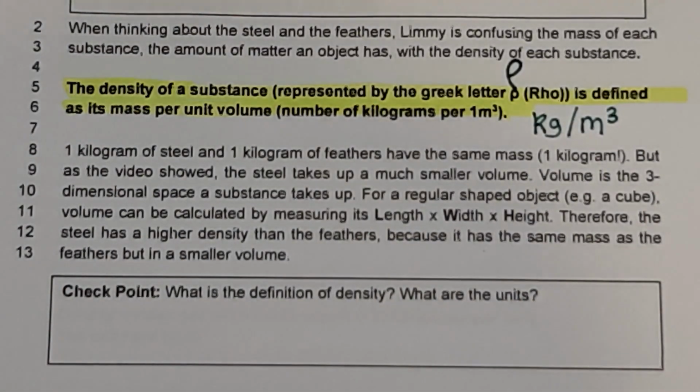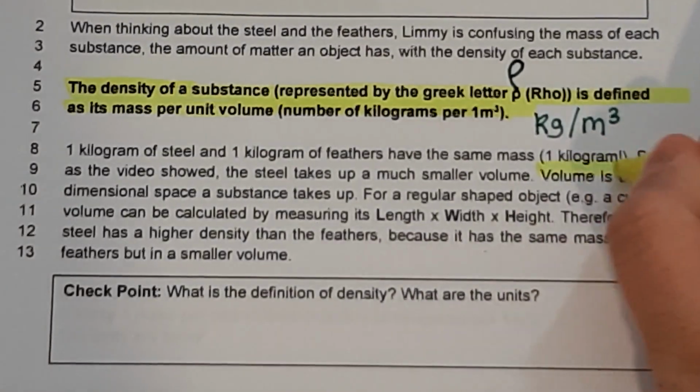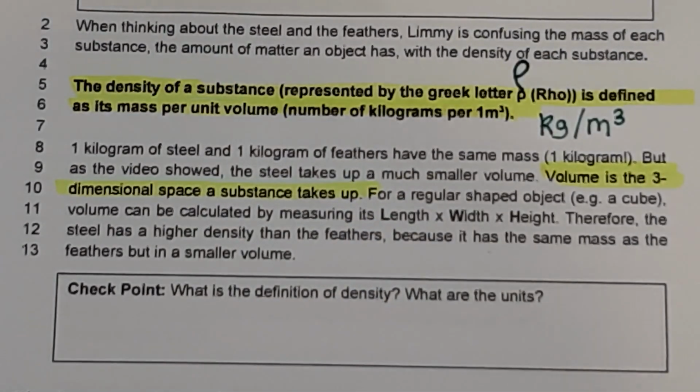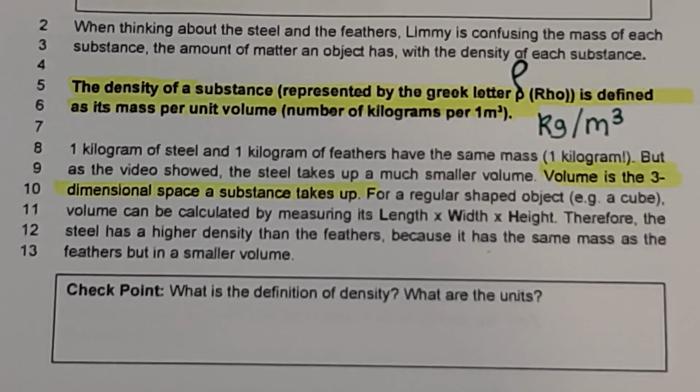So 1 kilogram of steel and 1 kilogram of feathers have the same mass, 1 kilogram. But as the video showed, the steel takes up a much smaller volume. Volume is the three-dimensional space an object takes up. For a regular shaped object, such as a cube, volume can just be calculated by measuring its length by its width by its height. Therefore, the steel has a higher density than the feathers because it has the same mass as the feathers, but in a much smaller volume.